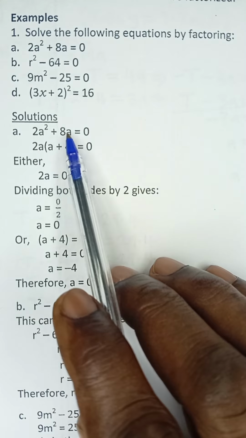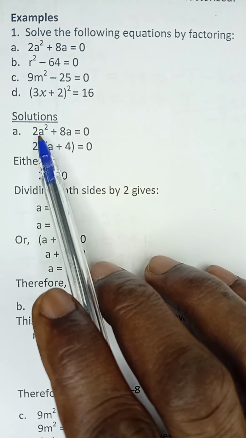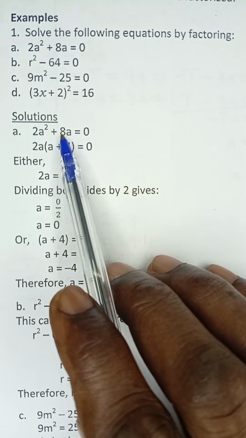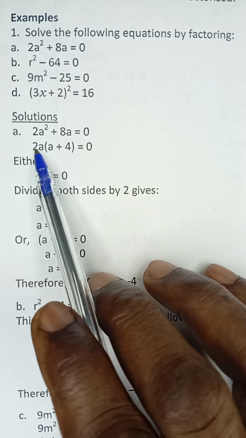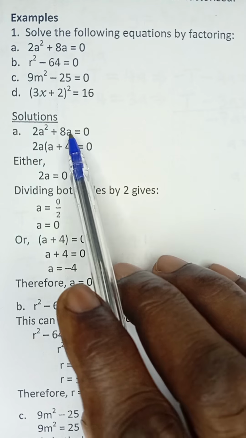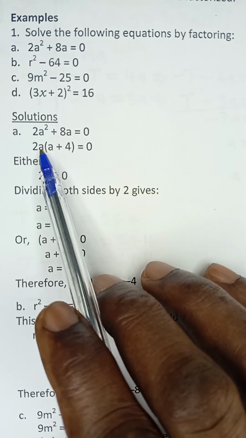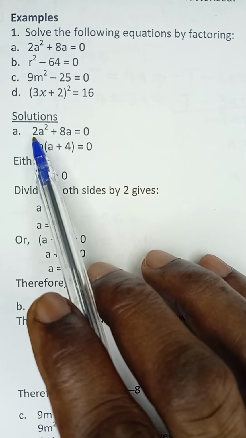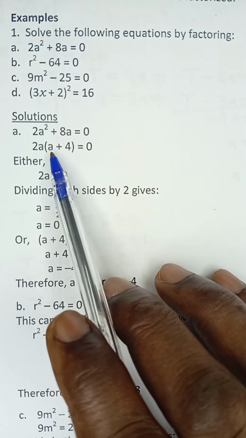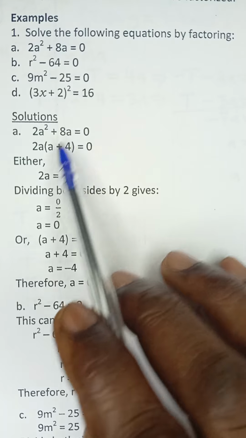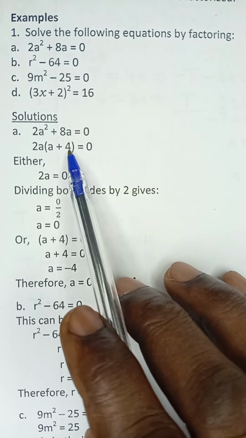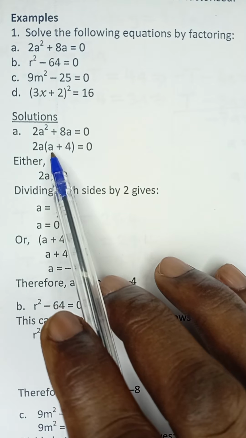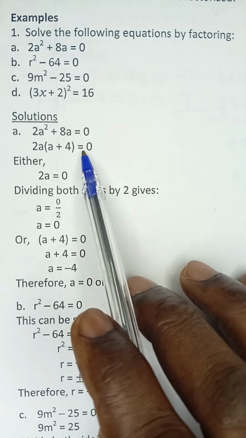Now, if you look at these 2 terms, what is common to them is 2a. 2 can divide 2 and 8 can also divide 2. So that means 2 is common to them, and then you have a squared and a, so that means a is also common to them. So we have 2a as a common term, and then what do you do? You divide 2a squared by 2a, you are left with a, and then 8a divided by 2a, that will give you 4. So factoring it now, you have 2a into bracket a plus 4 bracket close is equal to 0.